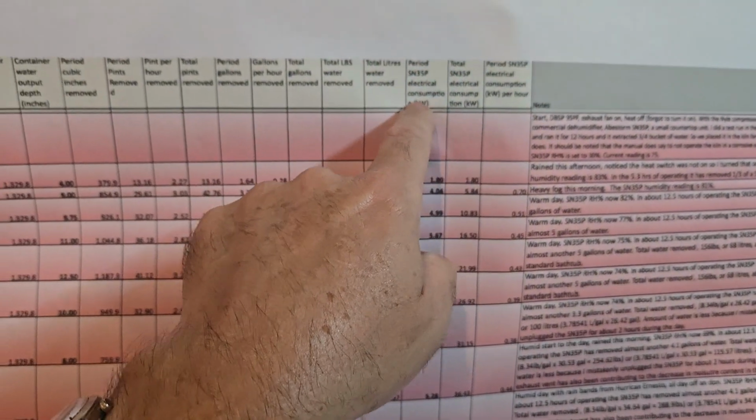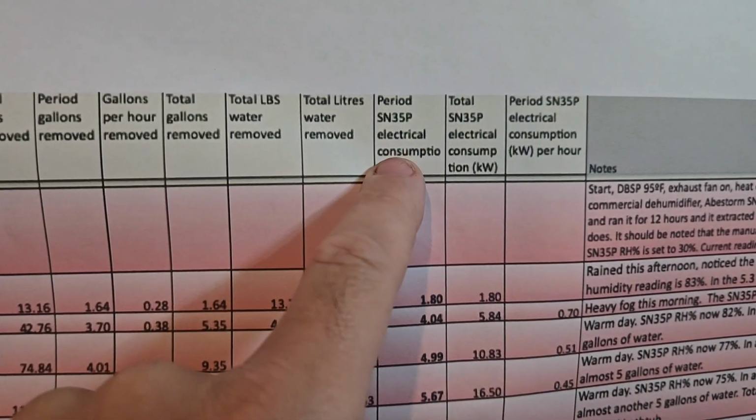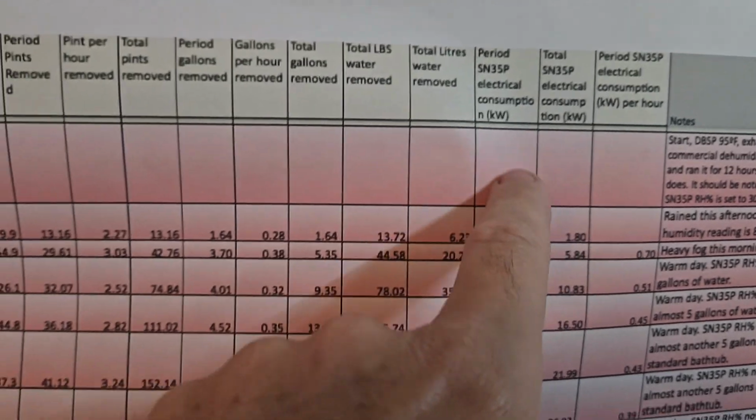I should add that the period electrical consumption and the total electrical consumption, these figures that I'm showing here, don't come from the calculations off the meter. I have a little plug-in unit that can record the energy consumption of any appliance that you plug into it, and that's how these readings come about. So I can find out exactly how much energy that commercial dehumidifier used based on that little gadget. I'll insert a picture here of it just so you get an idea.